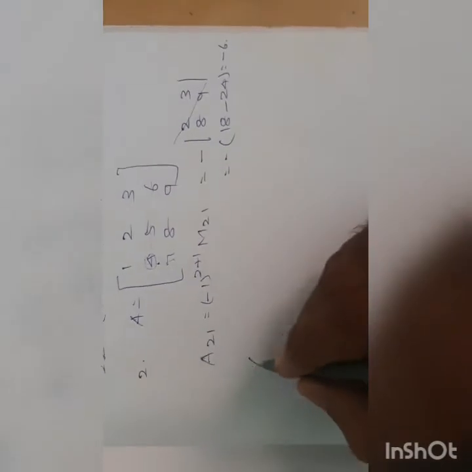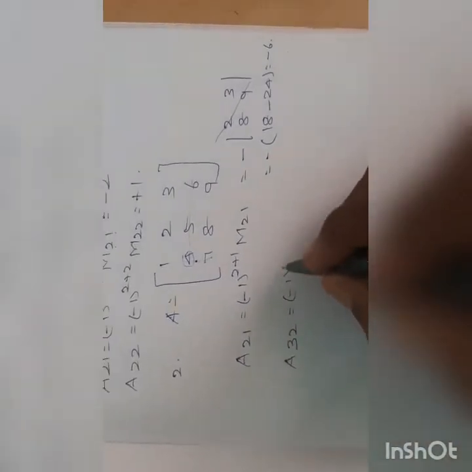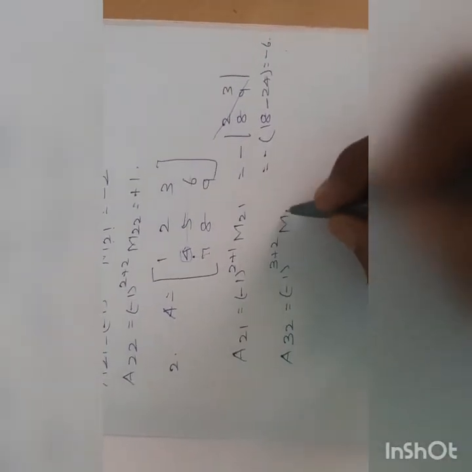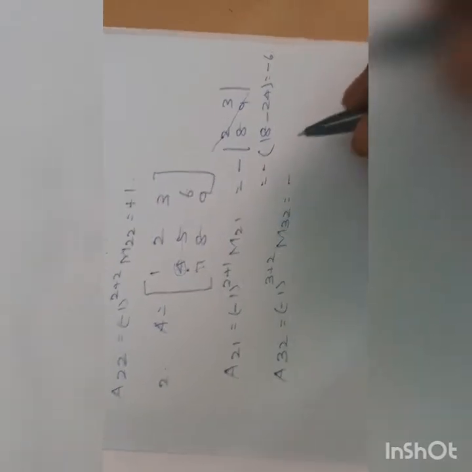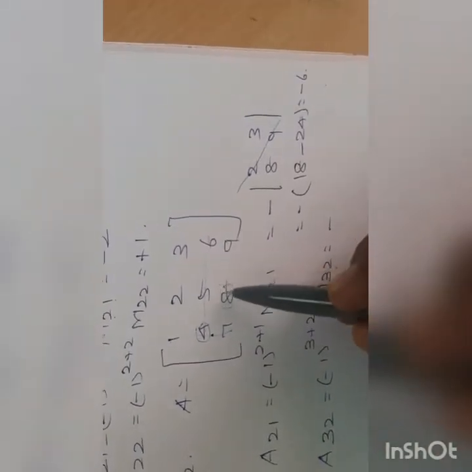Suppose I want to find the cofactor of a32. I apply the same: minus 1 power 3 plus 2, this is i, this is j, M32, that is minus of the minor of the third row, second column. The third row, second column is nothing but 4. I want to find the minor of 4.